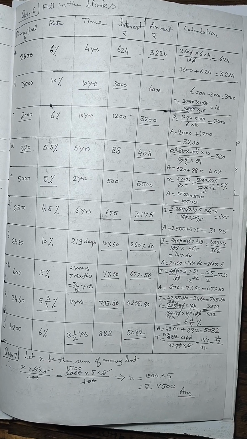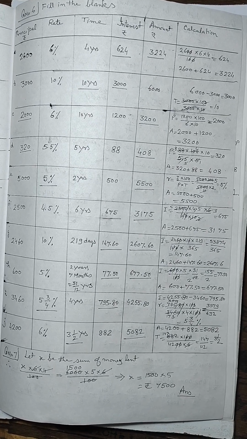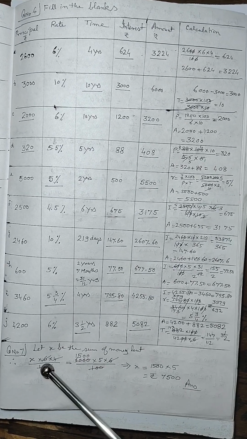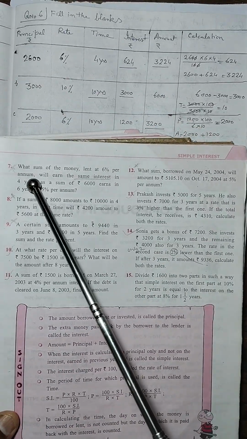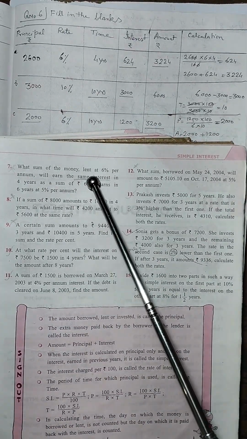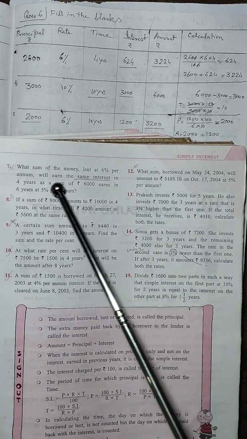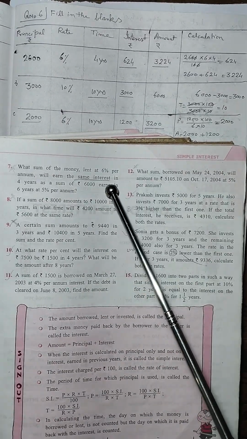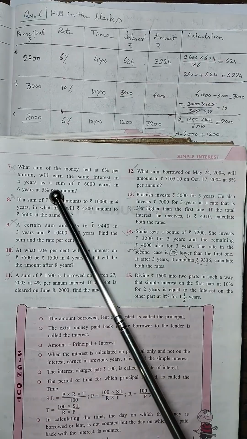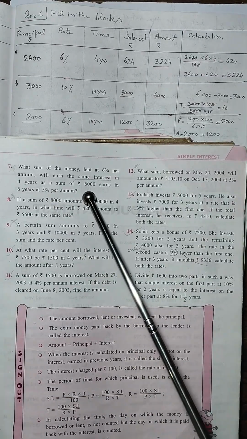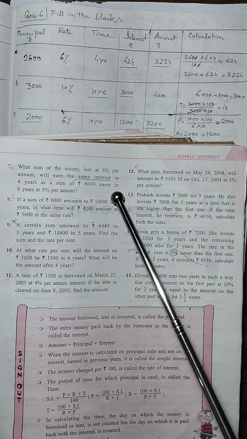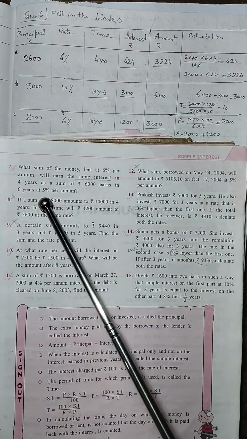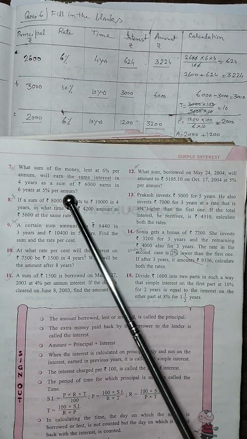ICSE Maths Class 8 Exercise 9 Question number 7. Now the question number 7 states that what sum of money lent at 6% per annum will earn the same interest in 4 years as a sum of rupees 6,000 earns in 6 years at 5% per annum.